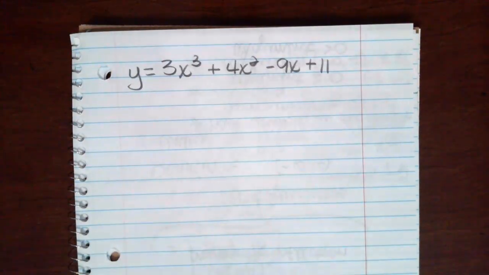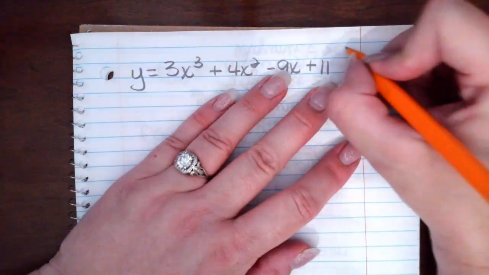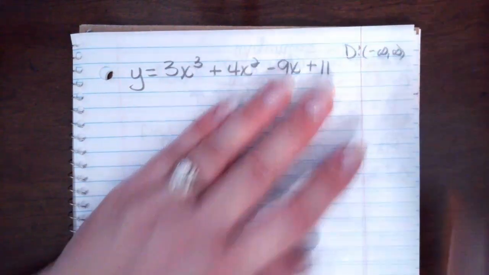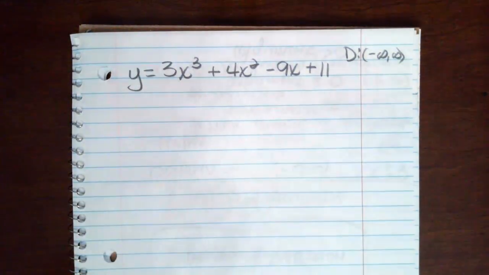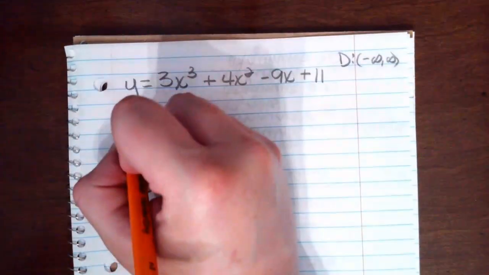So I'm given that function. What's my domain? My domain is all real numbers. And I want concavity, so how many derivatives am I taking? I am taking 2 derivatives.